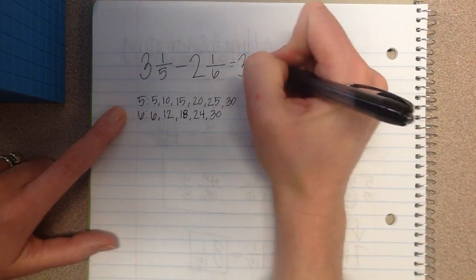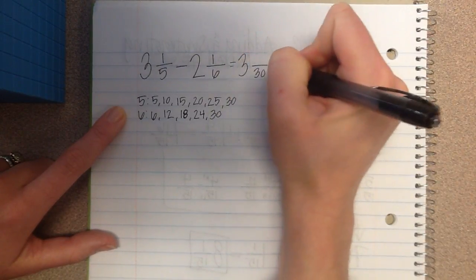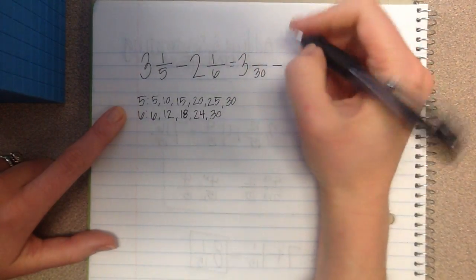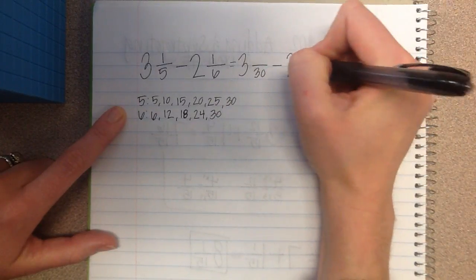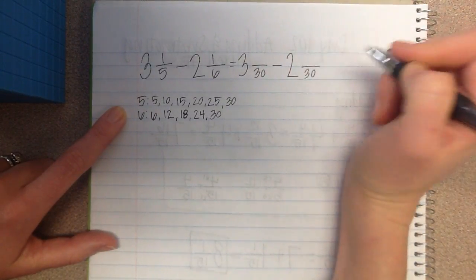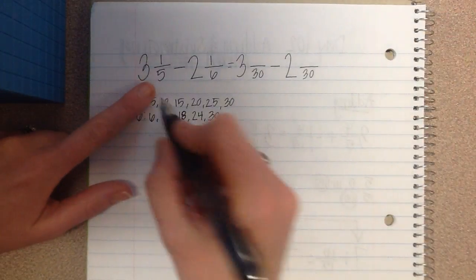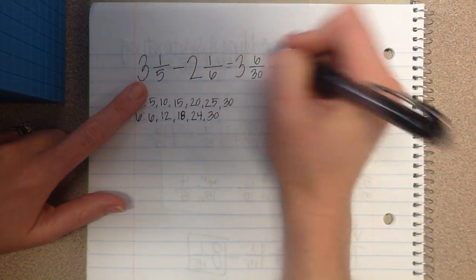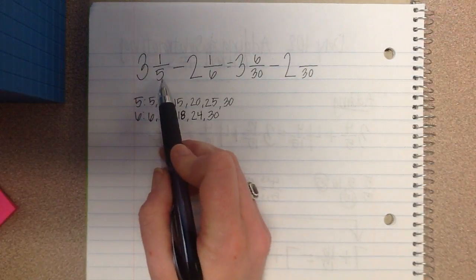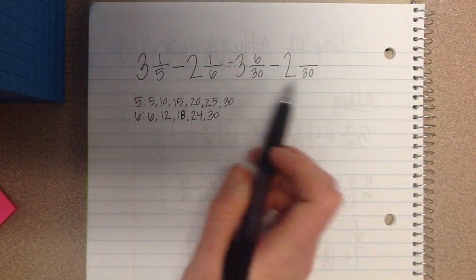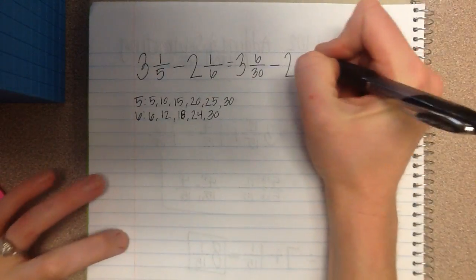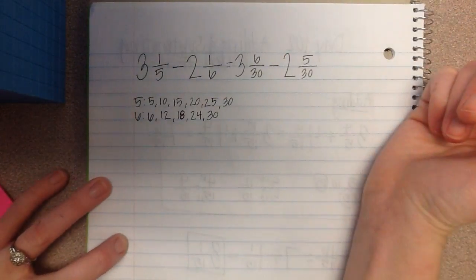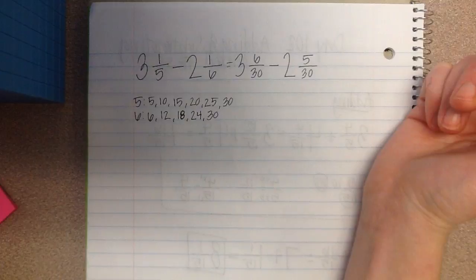So 3 something over 30 minus 2 something over 30. And we're going to say, how did 5 get to be 30? Times 6. Okay. How did 6 become 30? 5. Okay. So this is pretty simple.